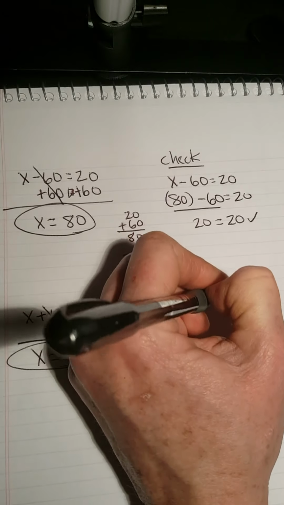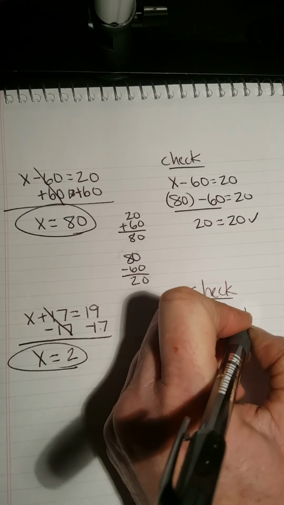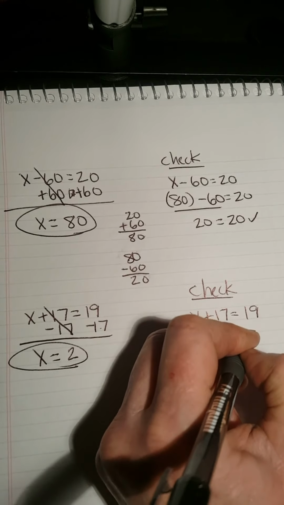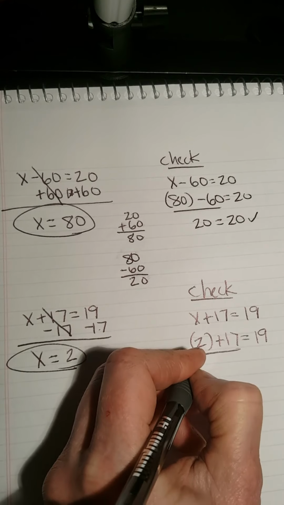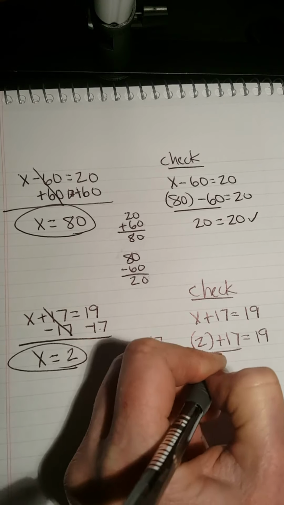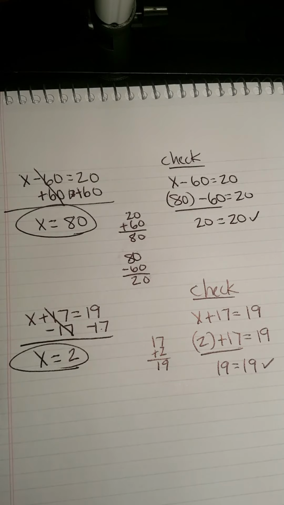All right, and my check on that, again, write the original problem, substitute, and then I actually need to solve this, which is 17 plus 2, which is 19, is equal to 19, which is a true statement. Let's do one more, and then I'm going to do some of the more complicated ones.